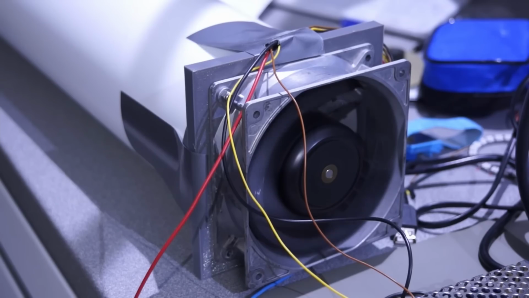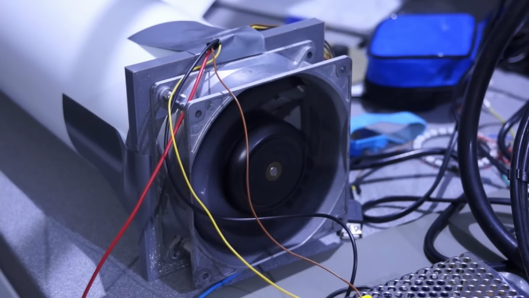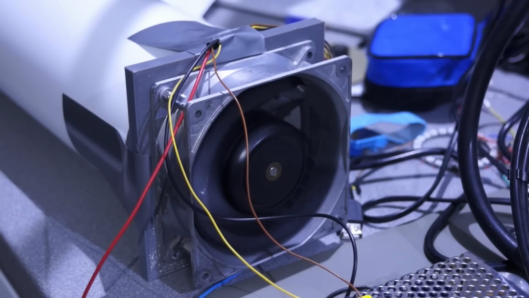Therefore, let's try with a big factor. P equals 1. Now the difference is smaller, but unfortunately the system oscillates. If we increase the factor to 5, these oscillations get bigger. We see that a P controller always keeps a difference to the set speed and starts to oscillate if the factor is too big. This is why many controllers are enhanced with an I part.